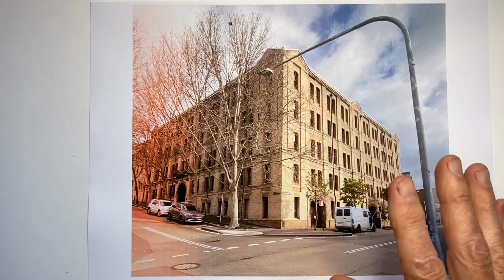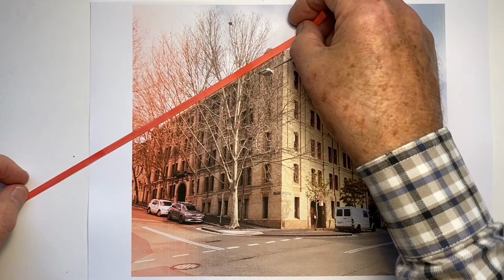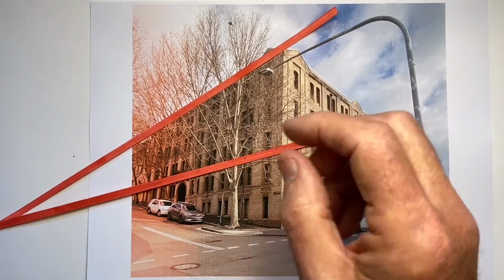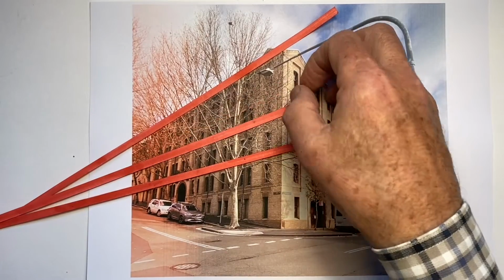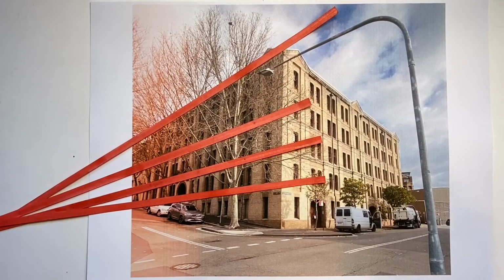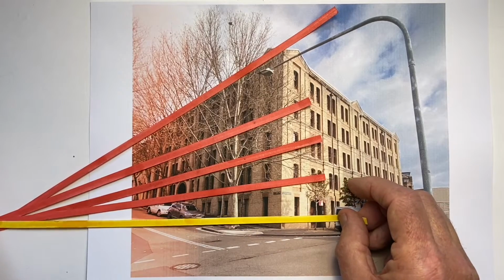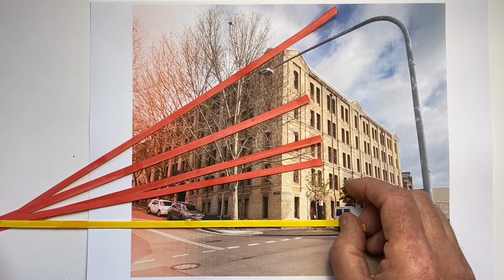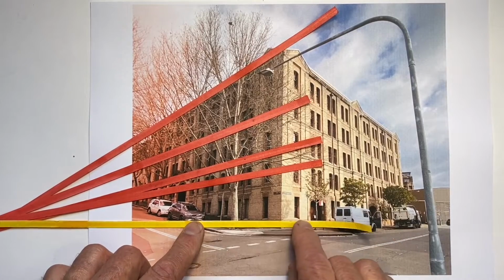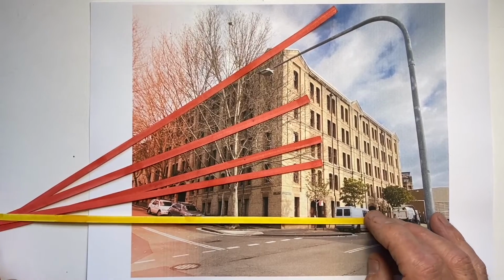Now here's another example where the architect has dealt with this in a different way. Let's just get our perspective lines. They all meet at the same point, and we know that point is going to be our eye level. And so eye level is going to be about here. And we can see, in fact, that yes, the bottoms of these windows pretty much line up, and we can see that works with our perspective points.